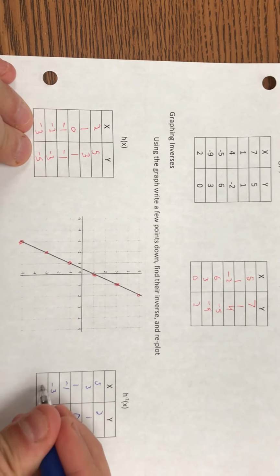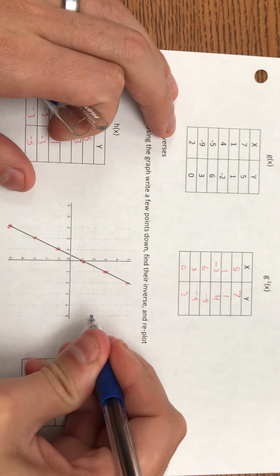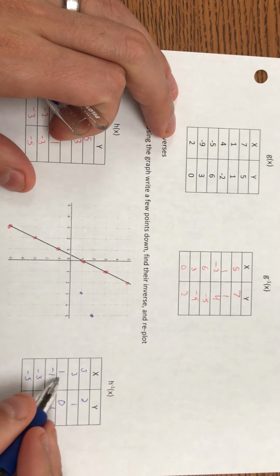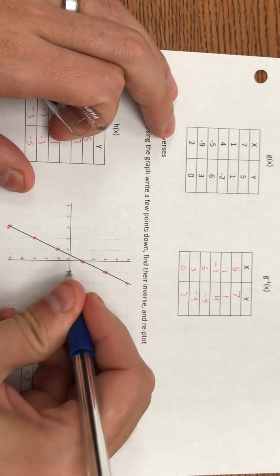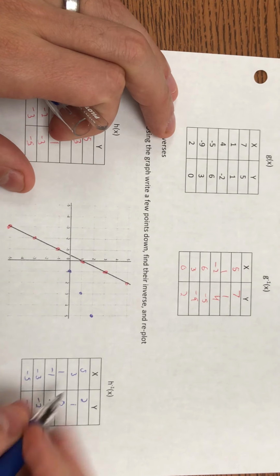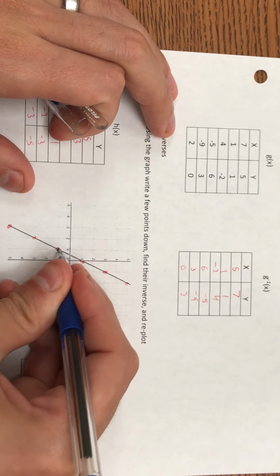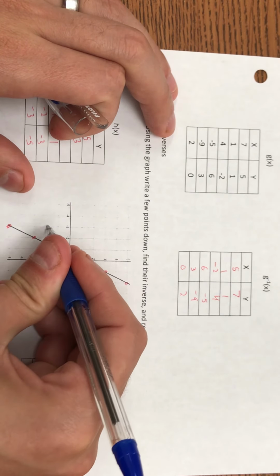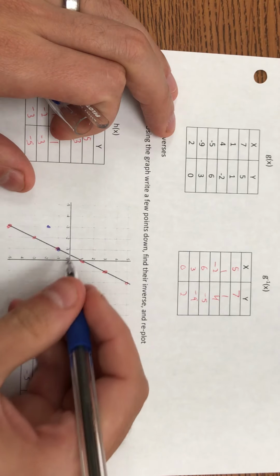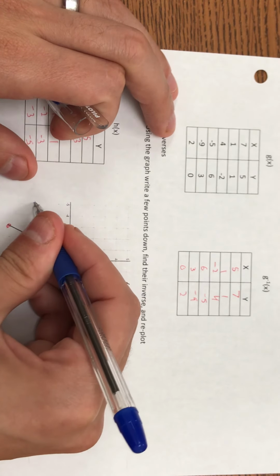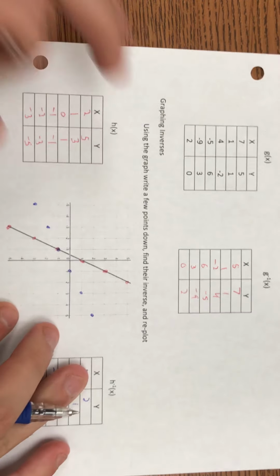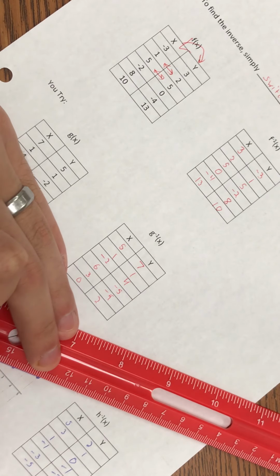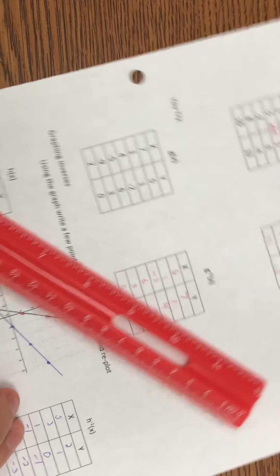And if you plot these points, you get that one, 3, 1, 1, 0, -1, -1, -3, -2, and -5, -3, like that. And since the other one was a line, this one's also going to be a line, so you get something like that.